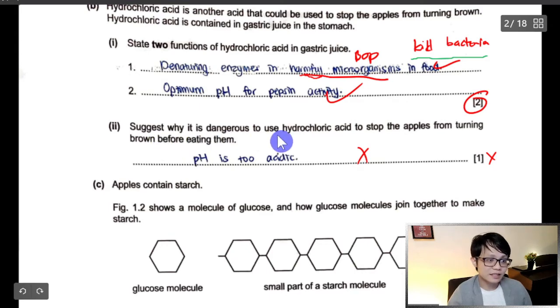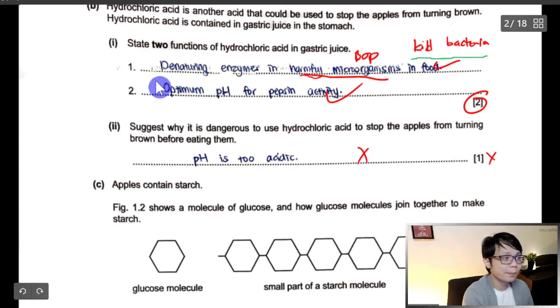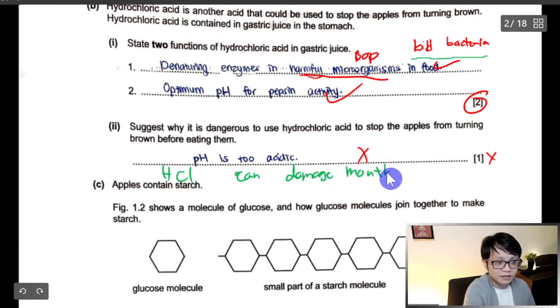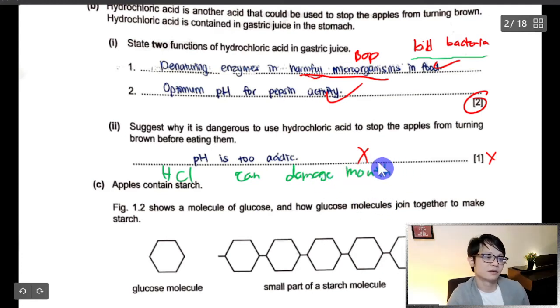Suggest why it is dangerous to use hydrochloric acid to stop apple from turning brown, below pH 2 acidic. Because hydrochloric acid can damage the mouth, or can damage the body. It could be a strong acid, so you don't want to eat hydrochloric acid.